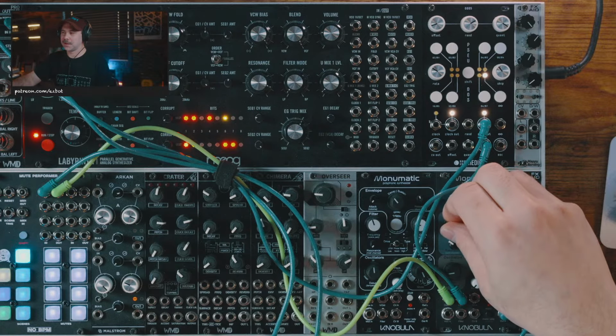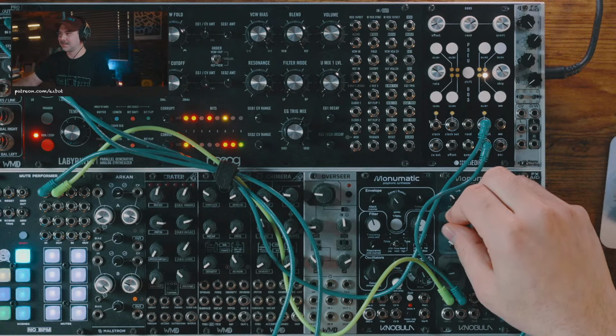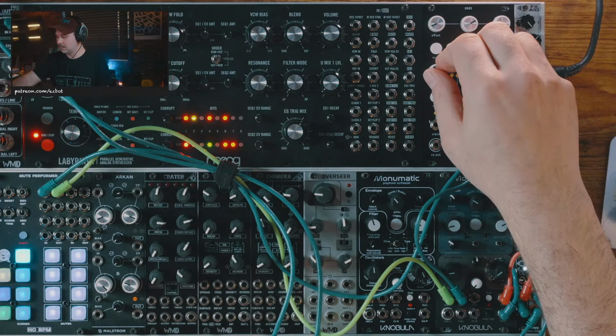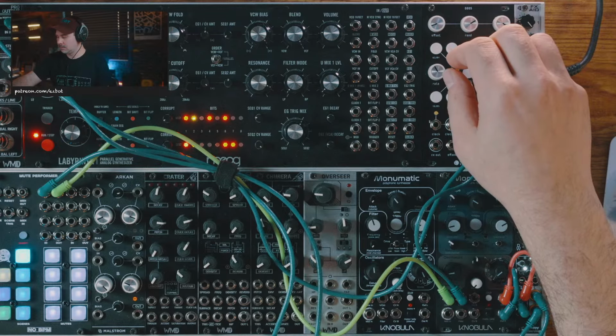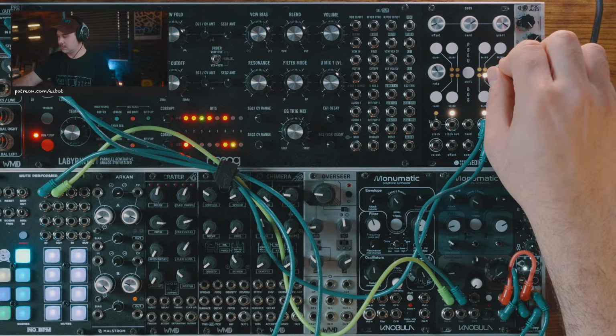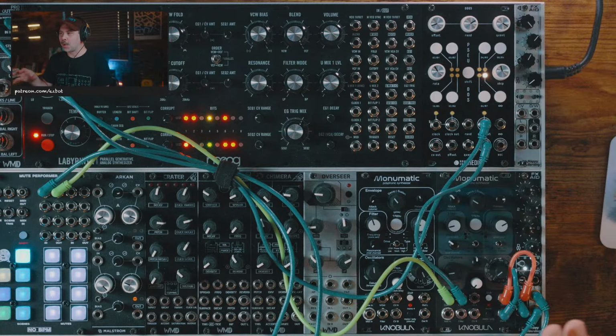It's like the original Tron soundtrack over here. There's just been a couple of moments in here that are so pretty or so unique sounding, like the melody that it generated I just would never come up with.